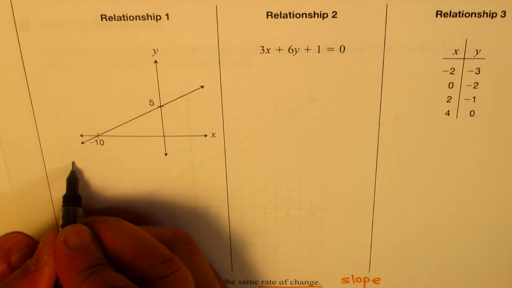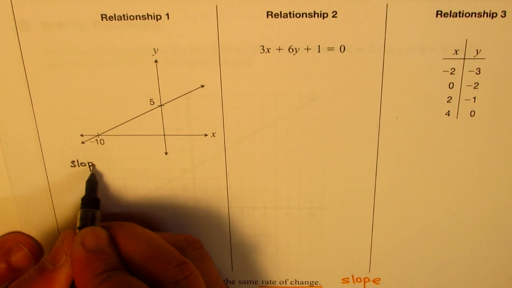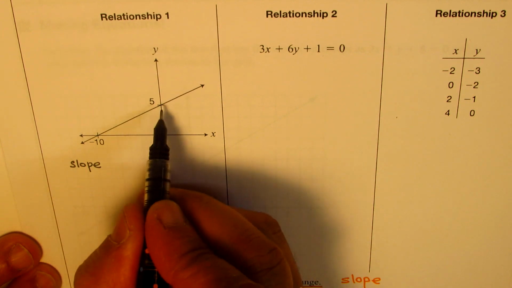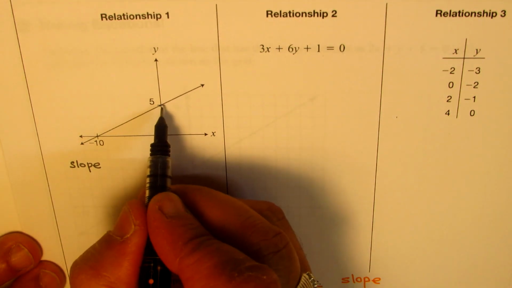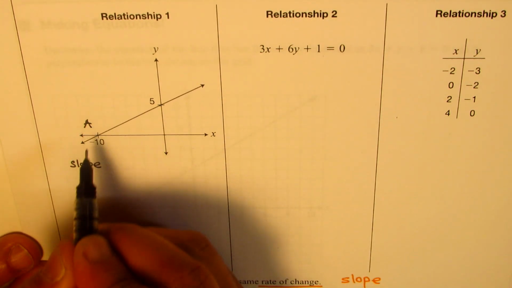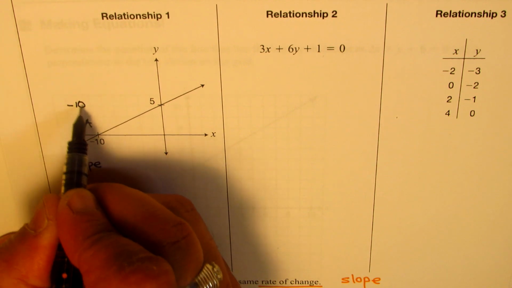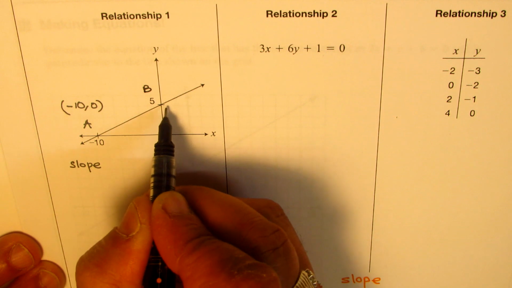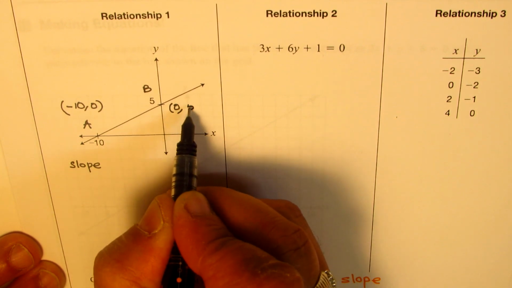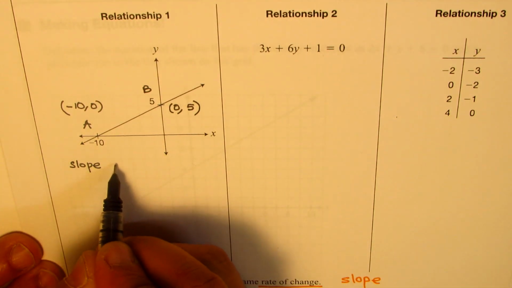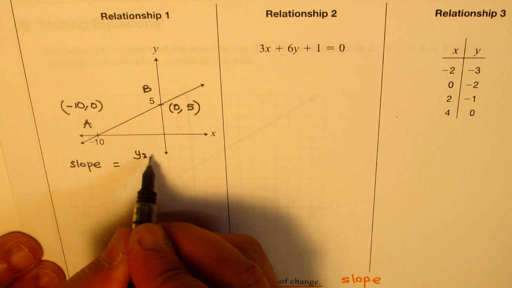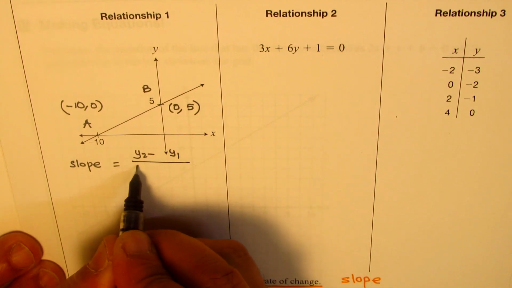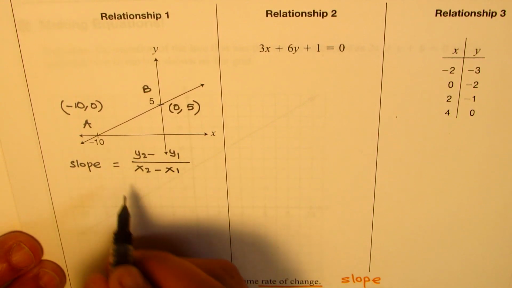Well, slope in this particular case can be found by these 2 points, right? We can call this point A as minus 10, y value 0. And here point B, which is at 0, the y value is 5. Slope is equal to y2 minus y1 over x2 minus x1, correct?